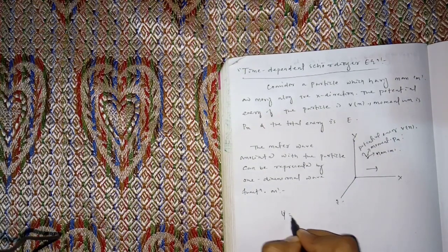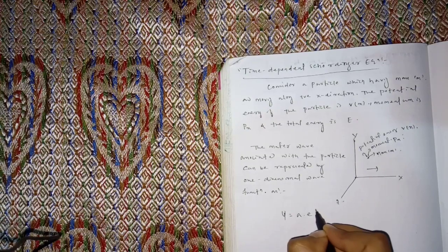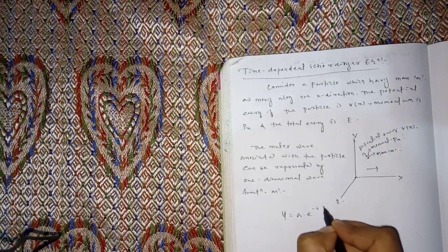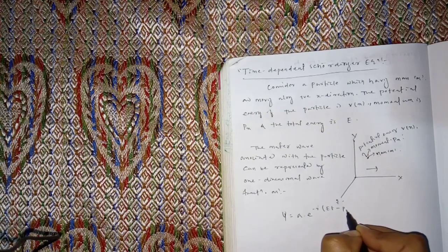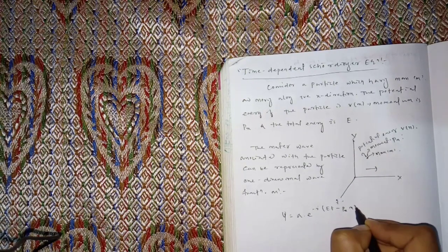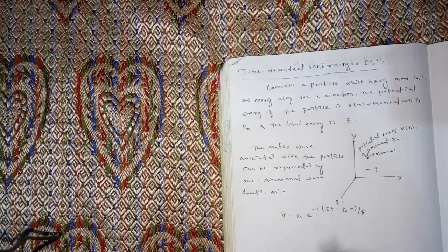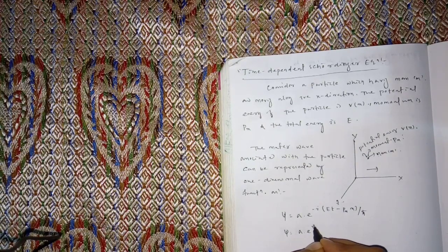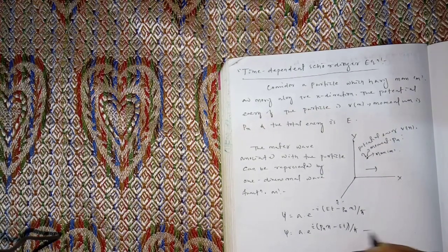Psi equals A into e to the power minus i into (E t minus p of x into x) divided by h cross. Or we can write this as psi equals A into e to the power i into (p of x into x minus E t) divided by h cross. Call this equation 1.